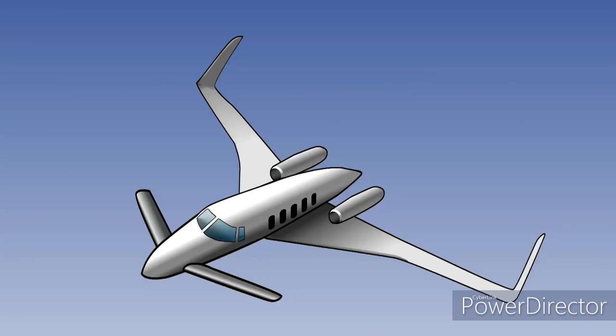With the conventional layout of the rear-mounted tailplane, the wing stalls first, and longitudinal stability and control are maintained. On the tail-first canard layout, if the wing, the main plane, stalls before the foreplane, then stability will be lost.